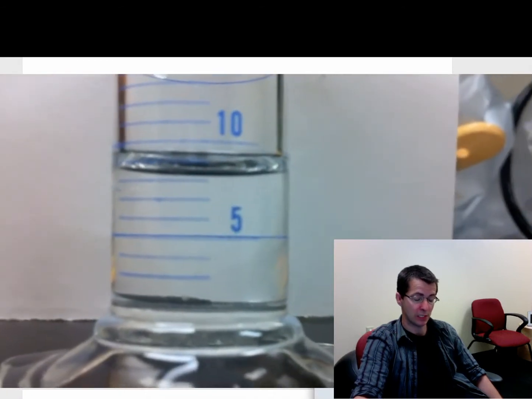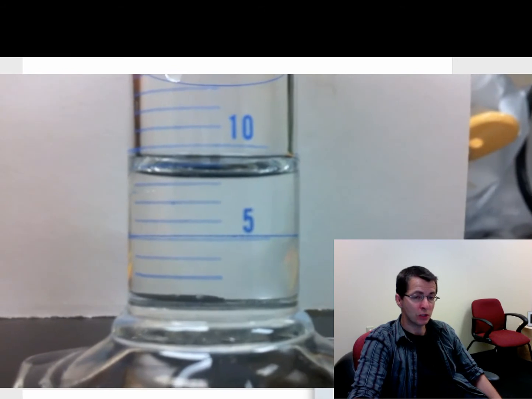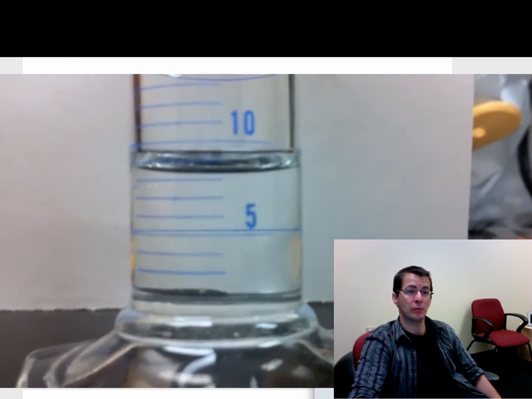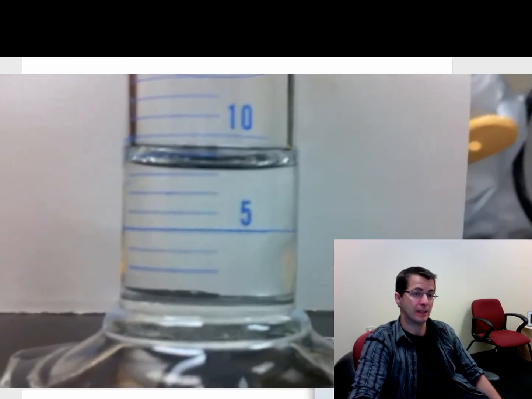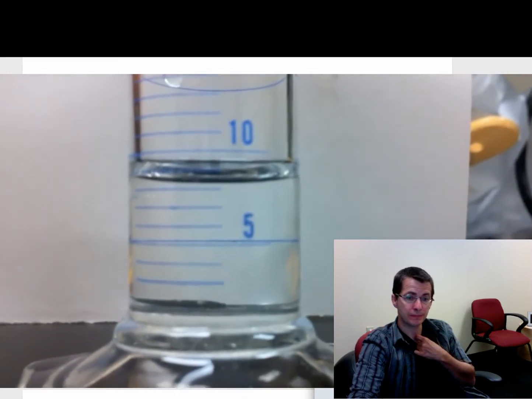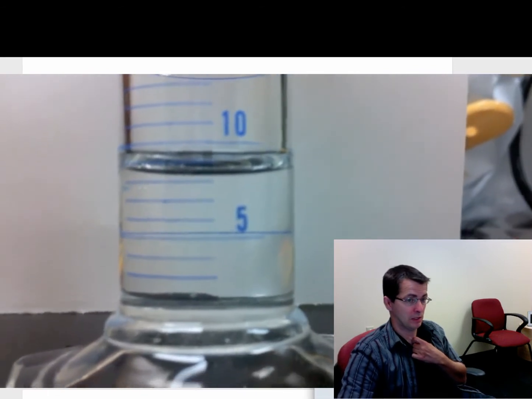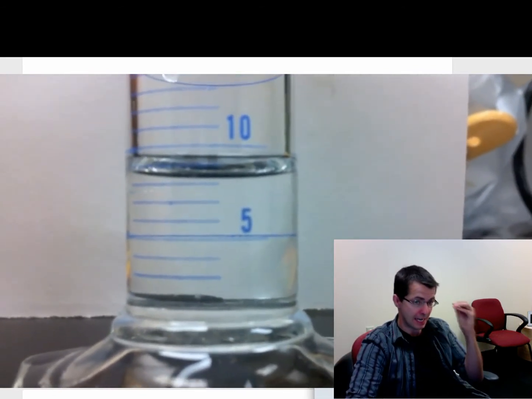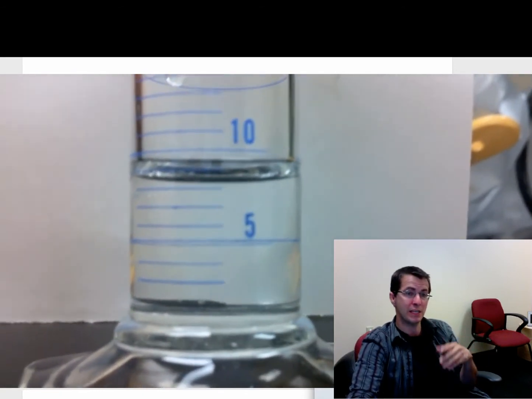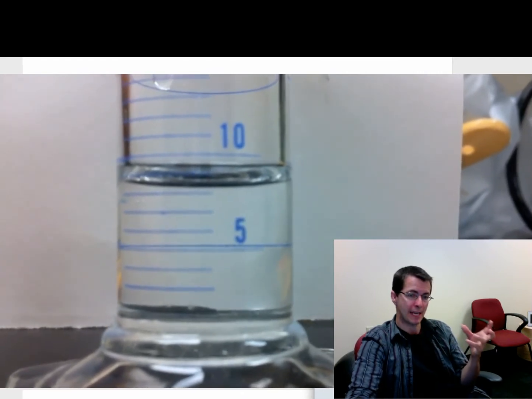Again, the uncertain digit is the estimated digit, the digit that you're estimating. If we take a look at this graduated cylinder, what we see is that we can be for certain that it's between 5 and 10, and then we can do better. We can see that it is somewhere above 8 milliliters, but below 9 milliliters. But that's the limit of our measurement. We know that the certain digit is that it is 8 milliliters, and the uncertainty is any estimation. We can see that it's a little bit above 8. The uncertain digit is, again, the one that's estimated.